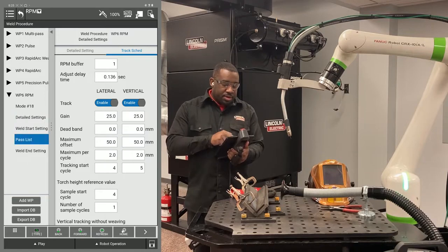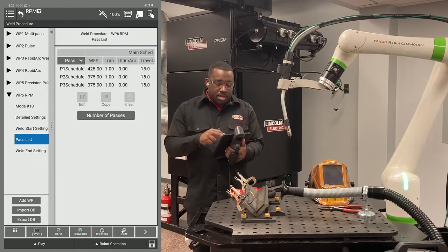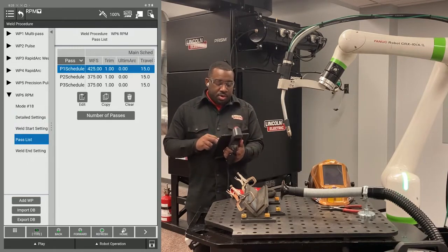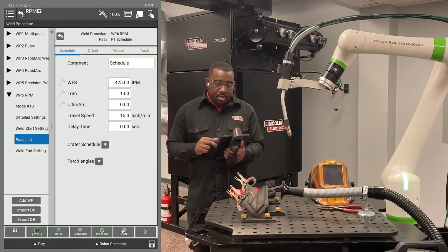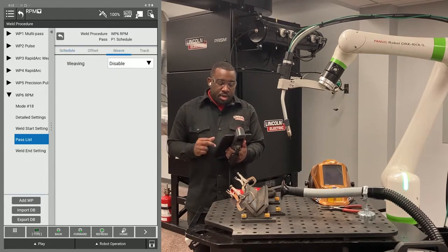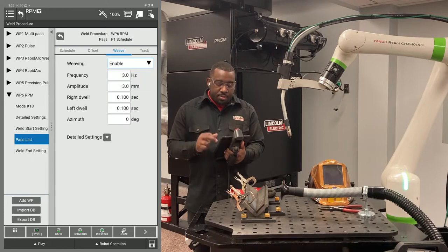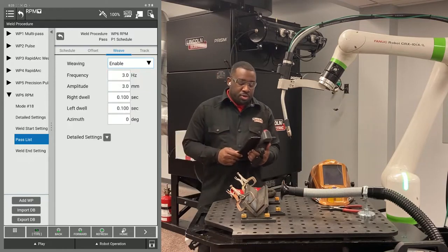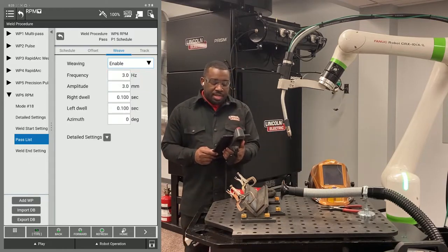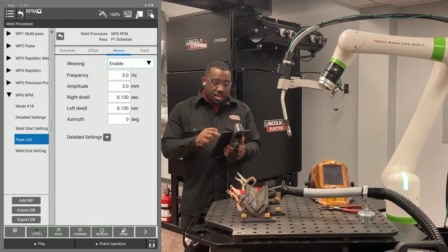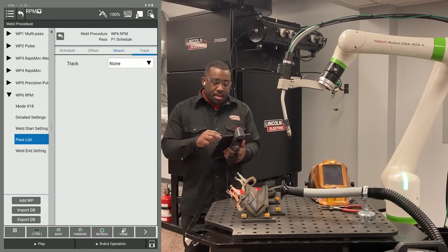Also make sure your adjusted delay time is set to 0.136. After that, you're going to click on pass list. For your first pass, you're going to hit edit. You want to make sure your weave is enabled. Keep in mind, when you're doing seam tracking, your amplitude has to be at least 2 millimeters and your dwell times have to be at least 0.08 seconds. For your root pass, you want to hit the tracking tab, then you're going to hit track/RPM.